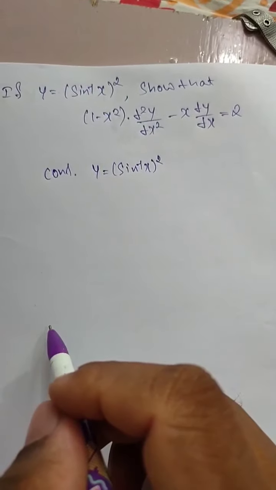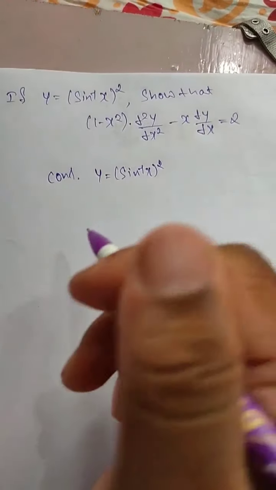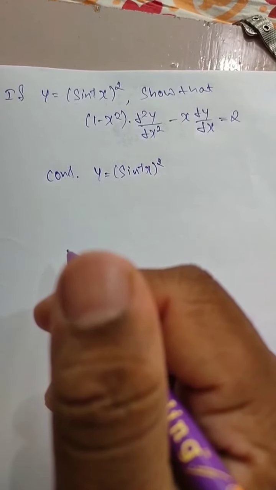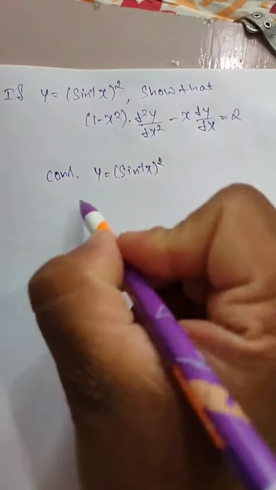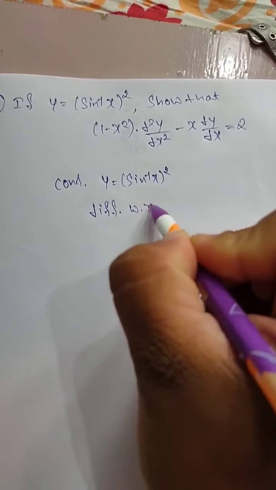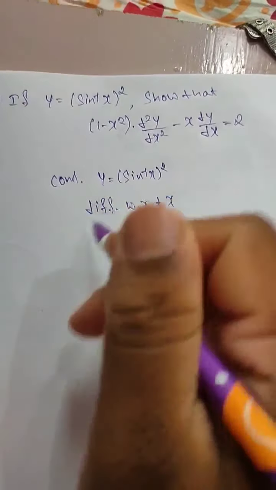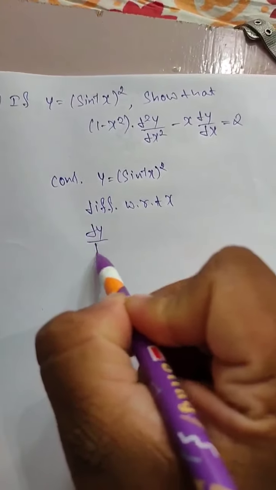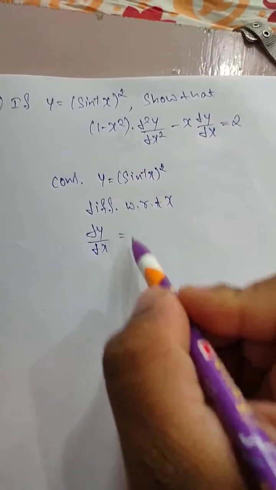Now we are differentiating with respect to x. The differentiation of y is dy by dx. Here we apply the chain rule.